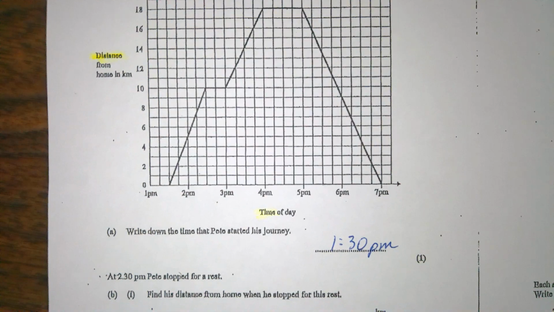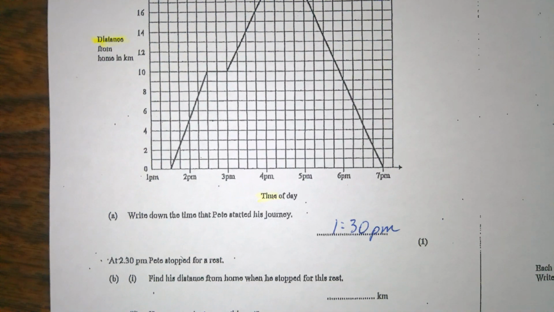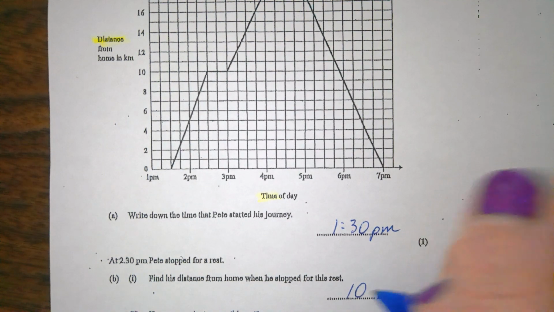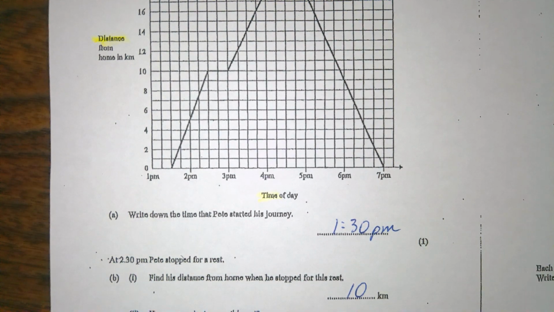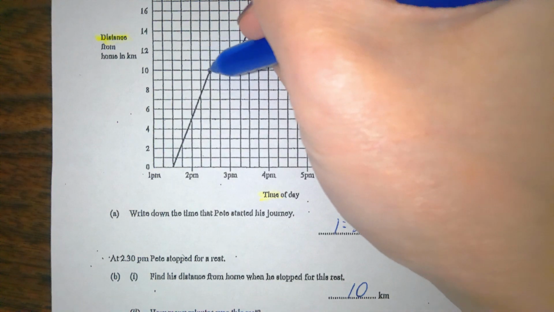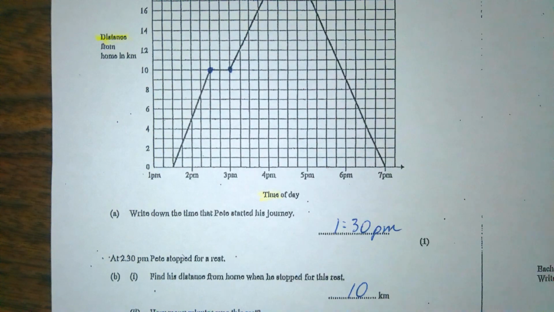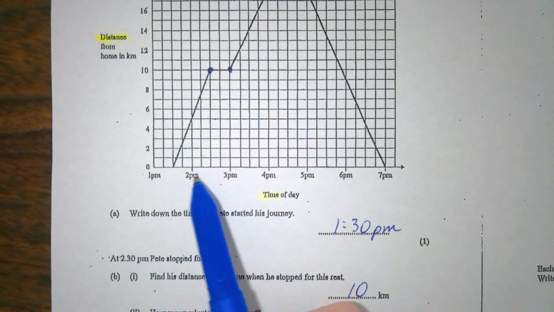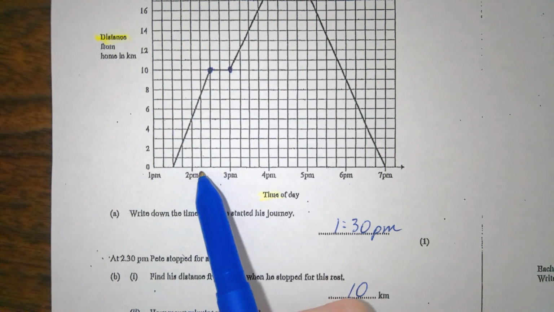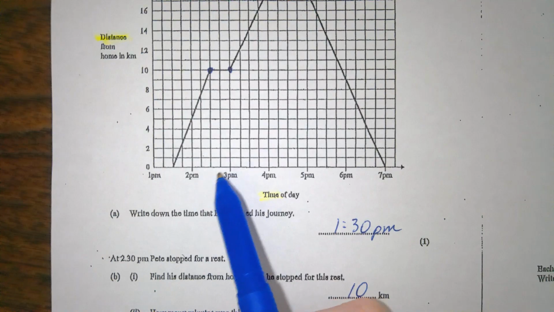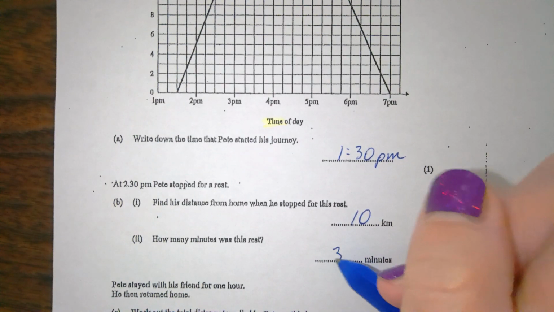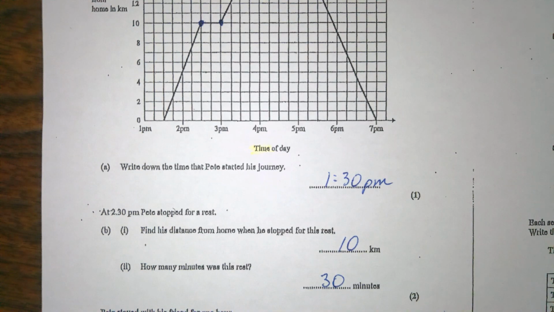Okay, 2:30, Yara. Where did he take a break? How far away from home was he when he took a break? 10 kilometers. Good. How long did he take the break for during that time? So again, I'm only looking from here to here. Be careful with the units right here. Every box is how much? 15 minutes, right? So from 2:30 to 3, that's 30 minutes. So be very careful with the axes.